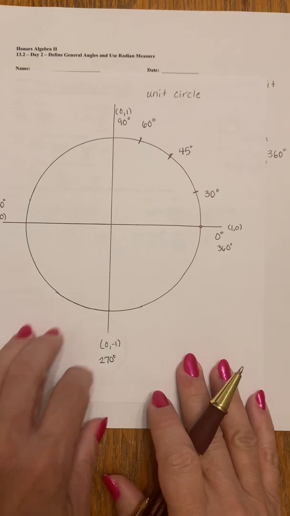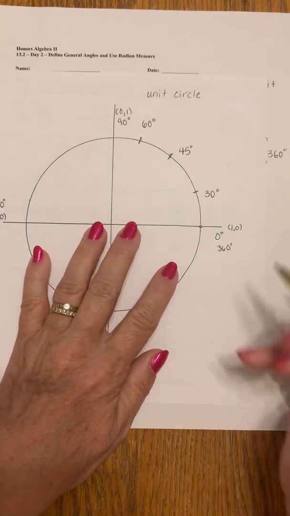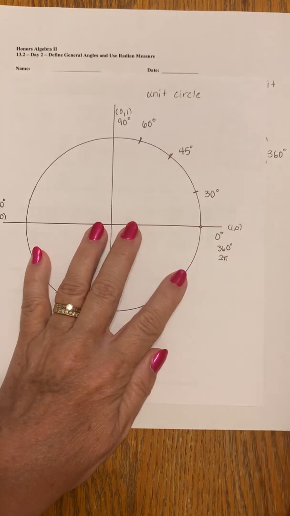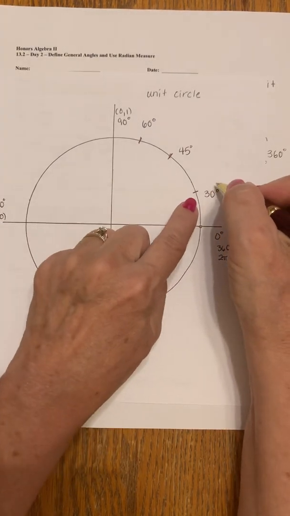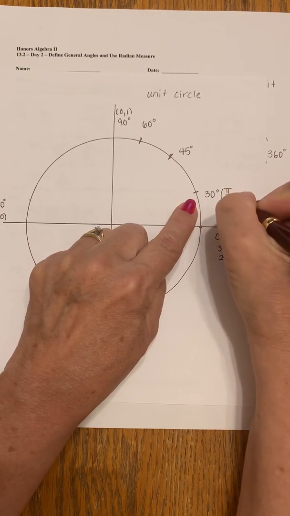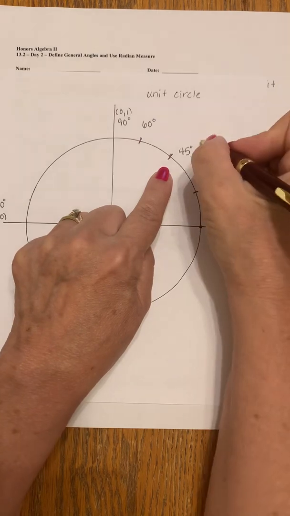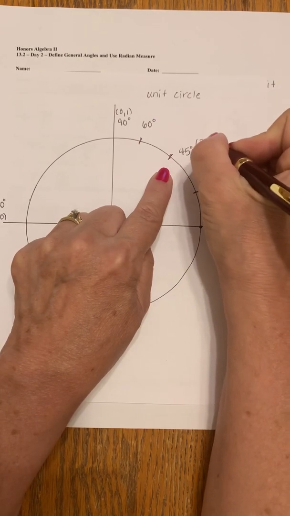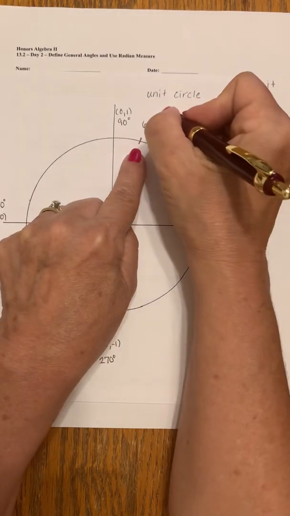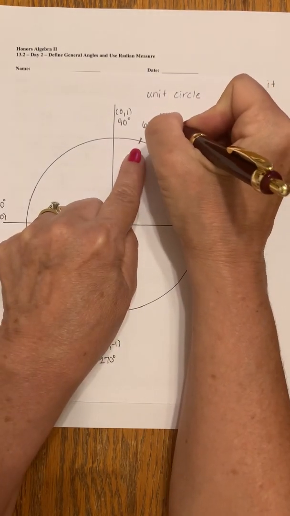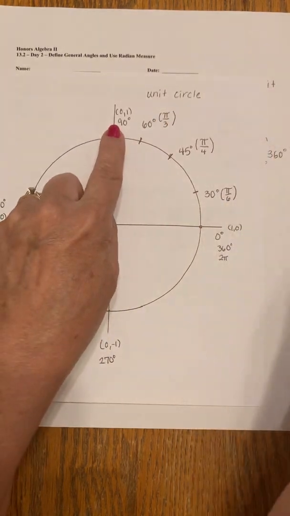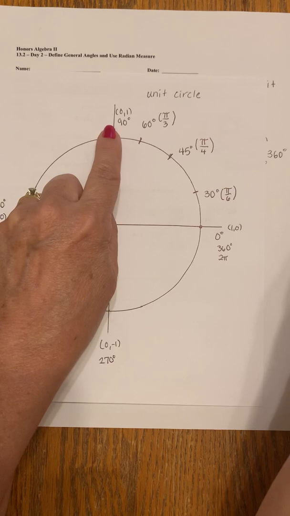What I want you to understand is that you will see this 2 different ways. You will see this as 2 pi radians for this one. This one will be pi over 6. This one will be pi over 4. This one would be pi over 3. If you did the conversions, you would find that to be true. And then this one would be pi over 2.